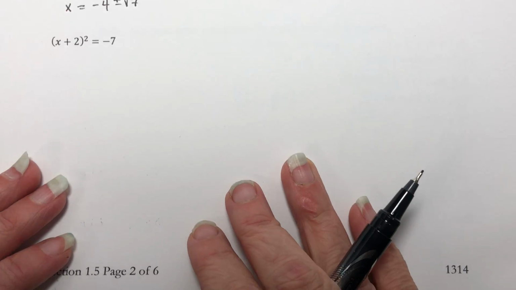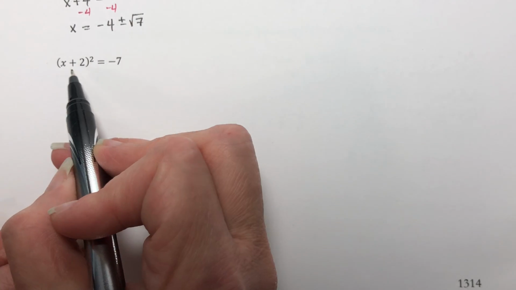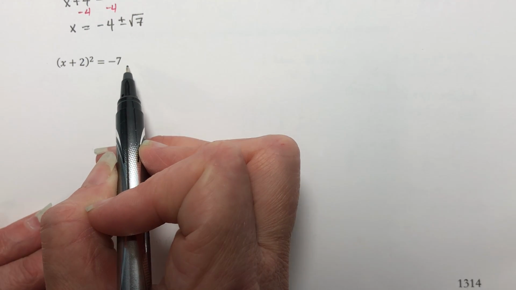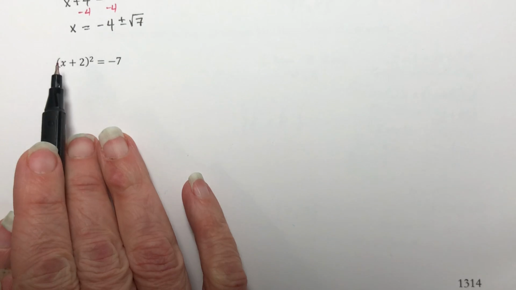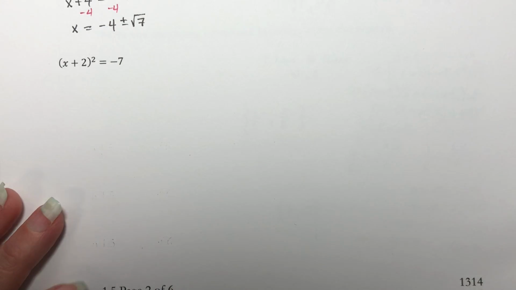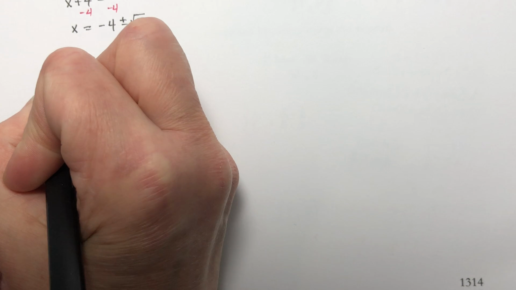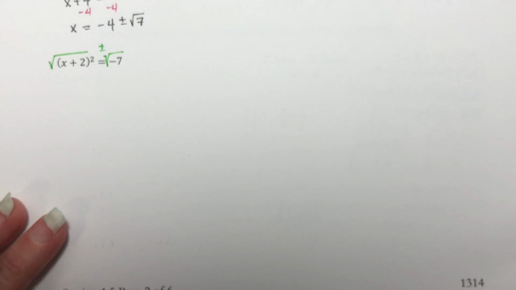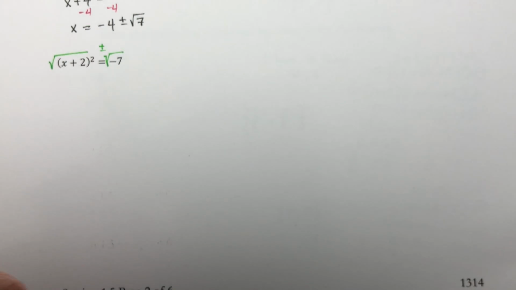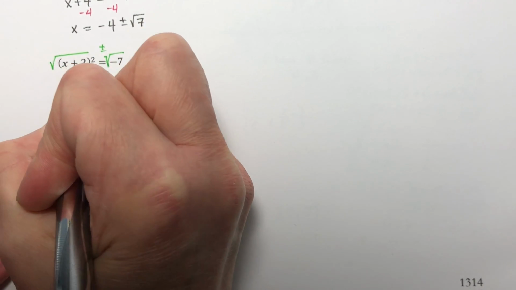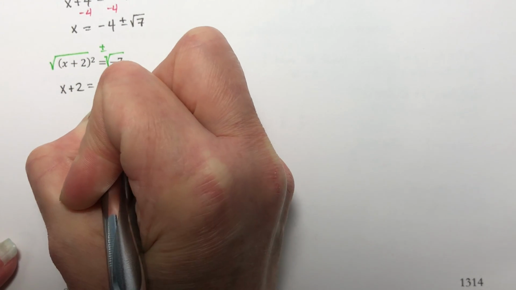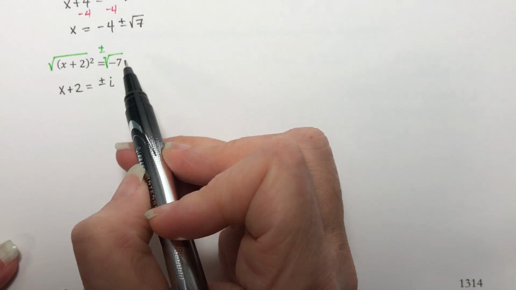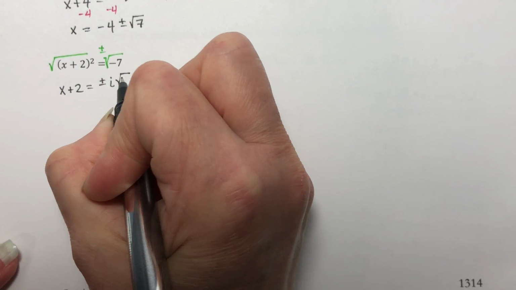Okay, so let's do (x + 2)² = -7. This is already something squared by itself equal to a number. So let's take the square root of both sides, remembering the plus or minus. What I have on the left is x + 2, and this is going to equal plus or minus. It's a negative, so I'm going to have an i on the outside, and 7 is prime, so I cannot simplify the square root of 7.